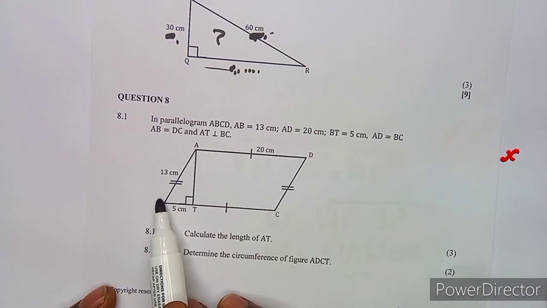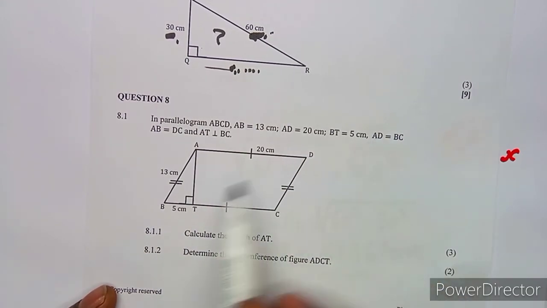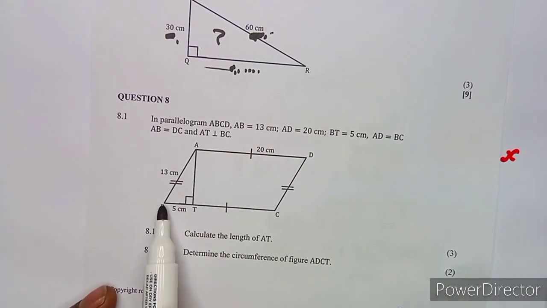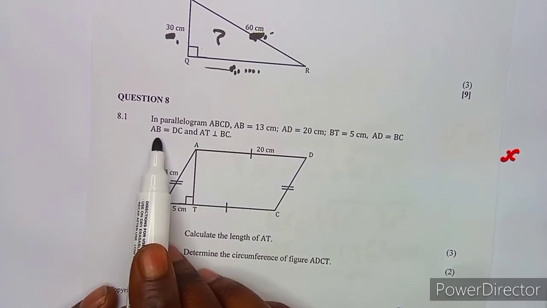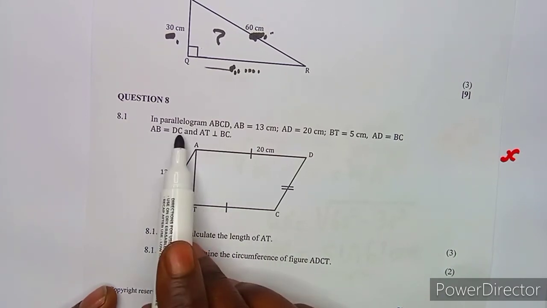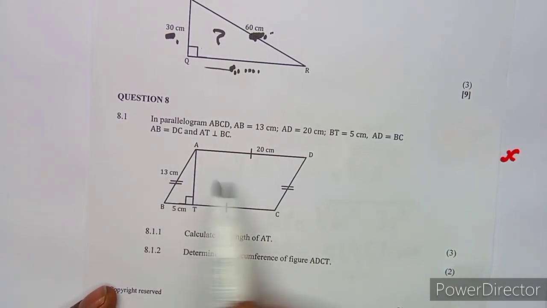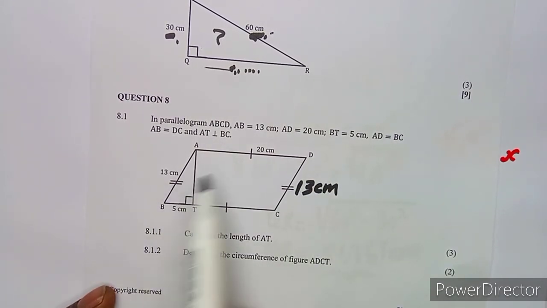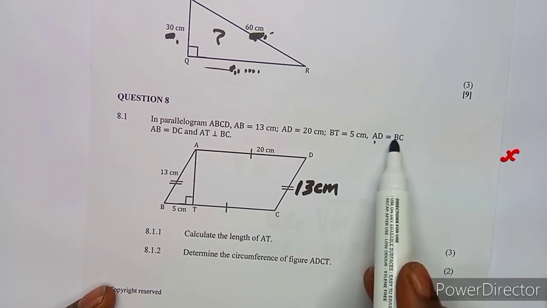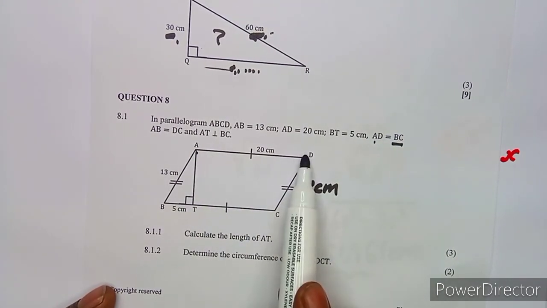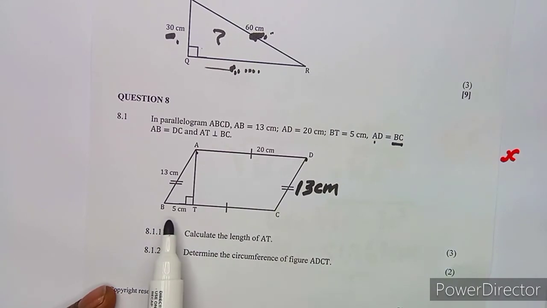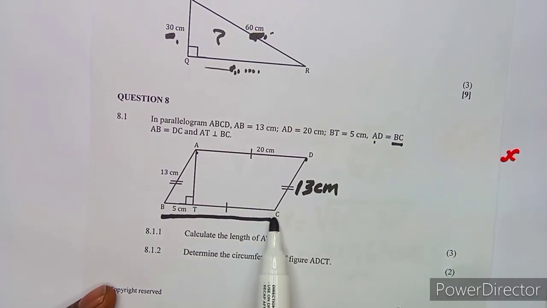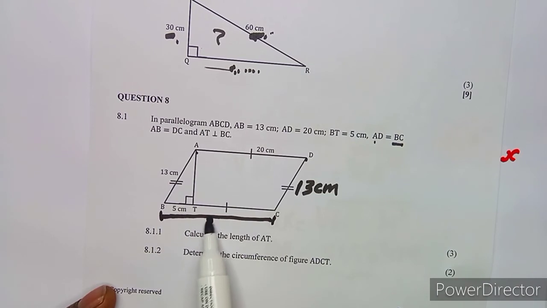So we are given that AB and DC are equal, which means if this is 13, definitely this is also 13 centimeters. Also AD and BC are equal, so if AD is 20, then BC should also be 20 centimeters.